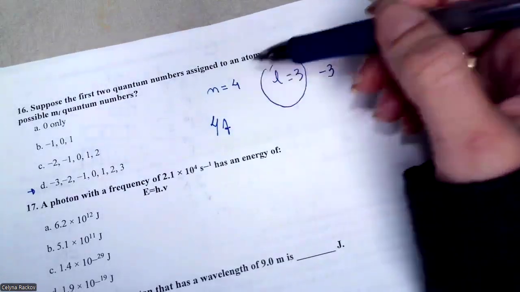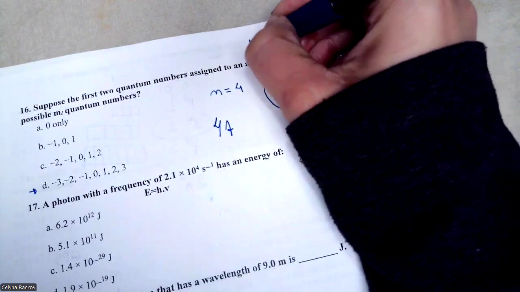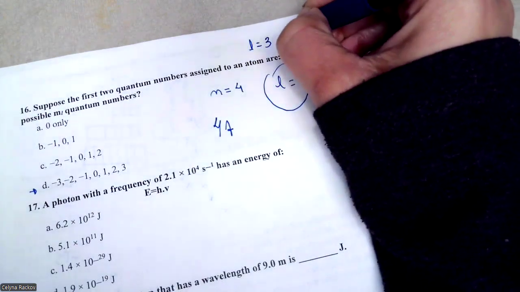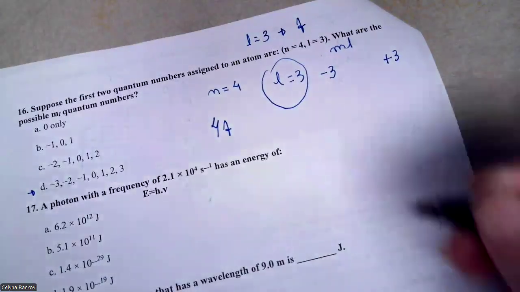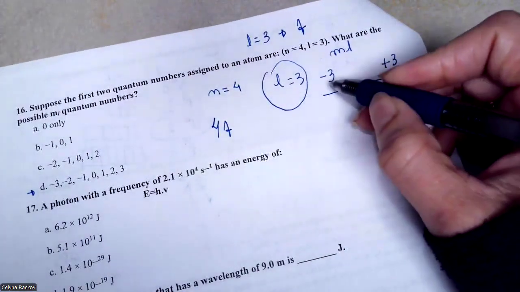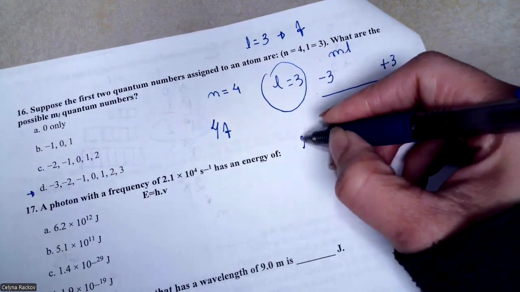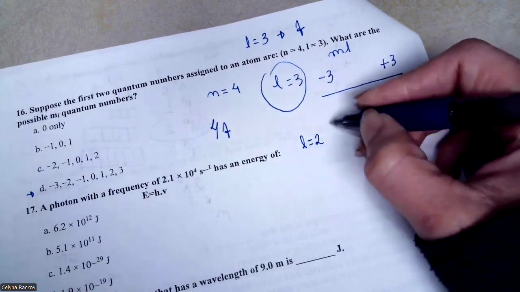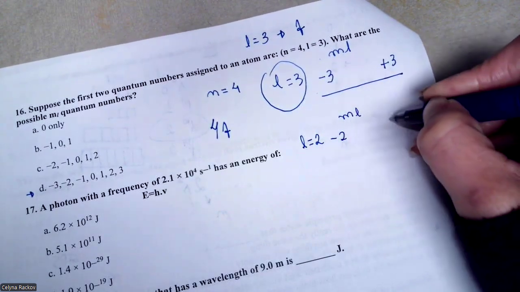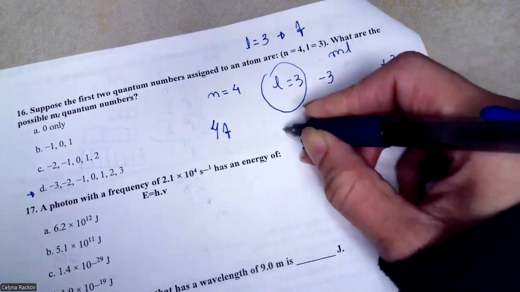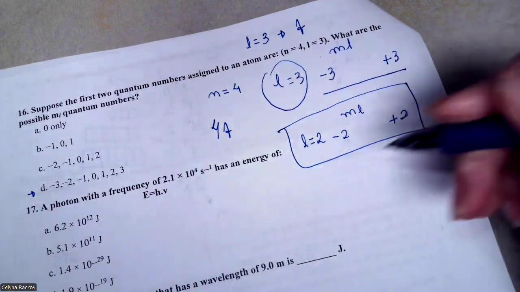So it's going to be 4f here, because when l is 3, the subshell is f. The range for ml goes from -3 to +3. If l were 2, the ml would be from -2 to +2, and the same thing for 1 and for 0.